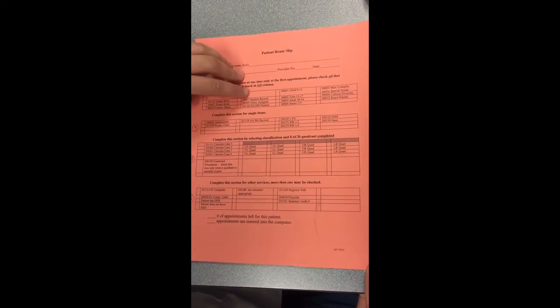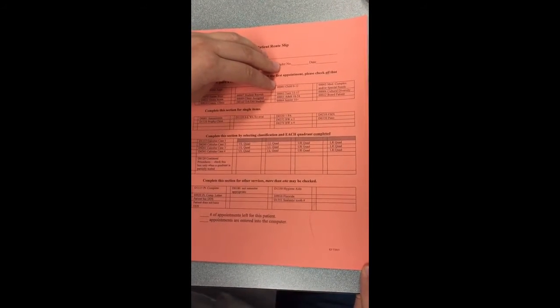You will check the initial appointment, how you recruited the student, the age of the patient, and whether the patient was medically complex, special needs, cultural diversity, or a boards patient.